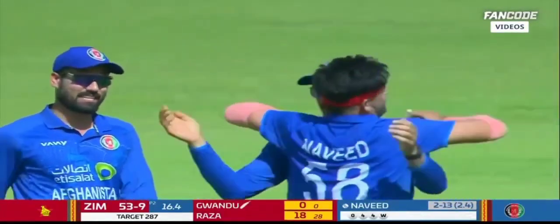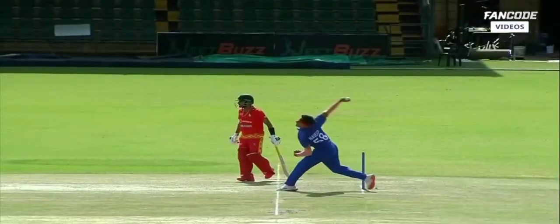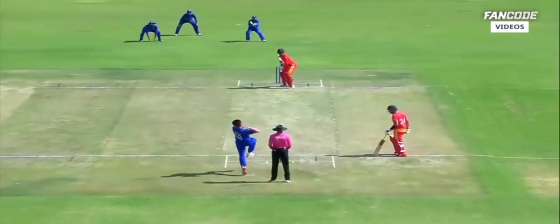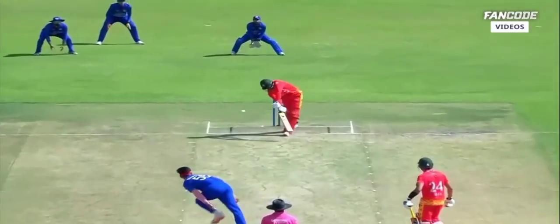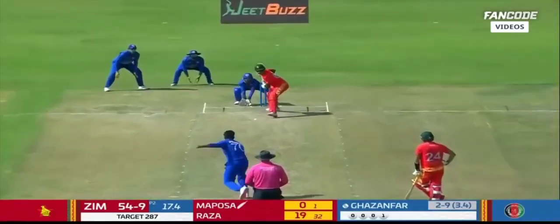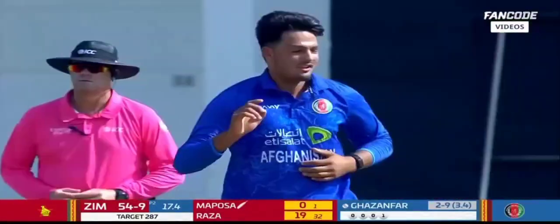9 down. Talent that is. The earlier one was a bouncer. This time targeting the pads of a new batter. Right thing to do. Magnificent delivery, drawing the batter forward.